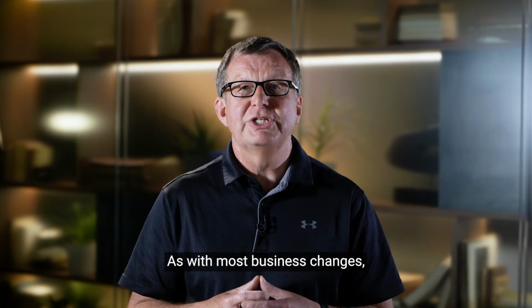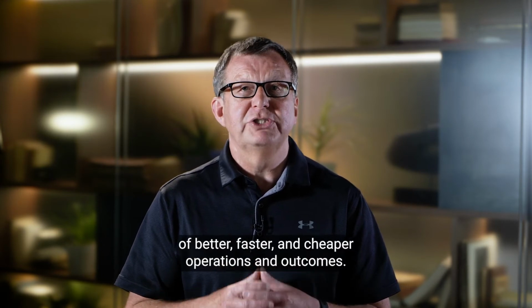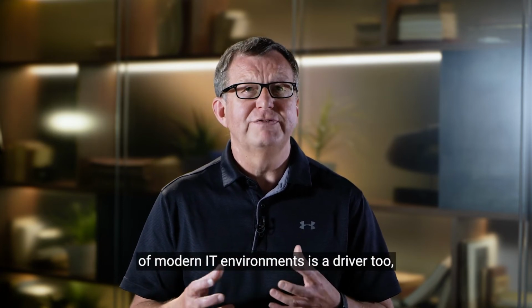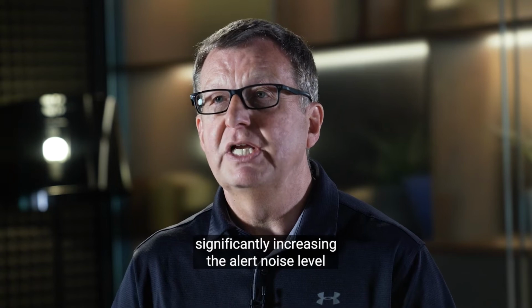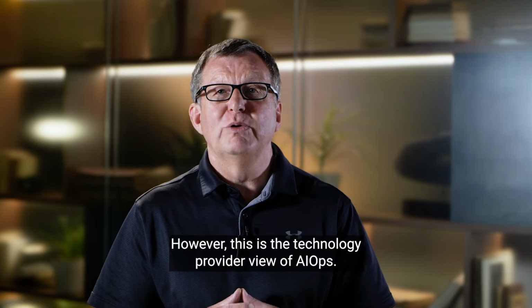As with most business changes, the key drivers for AIOps relate to the triumvirate of better, faster and cheaper operations and outcomes. But the complexity of modern IT environments is a driver too, significantly increasing the alert noise level for IT operations. However, this is the technology provider view of AIOps.